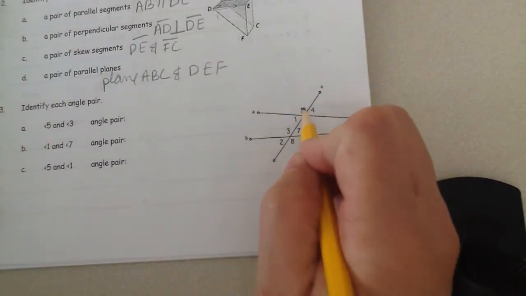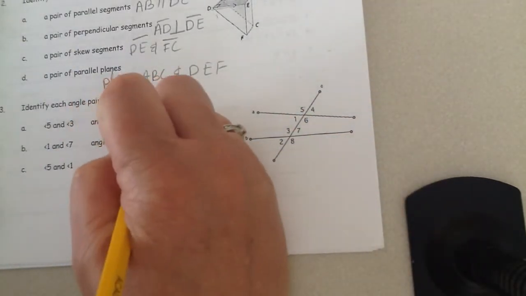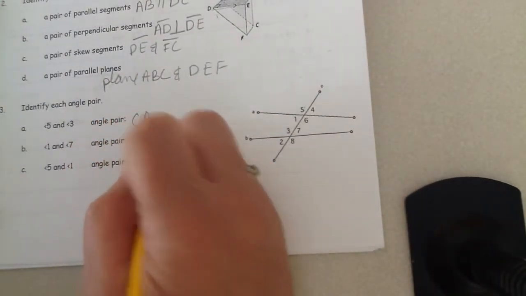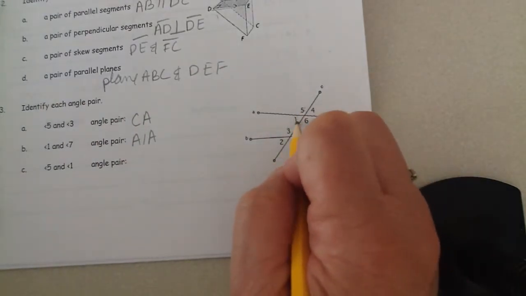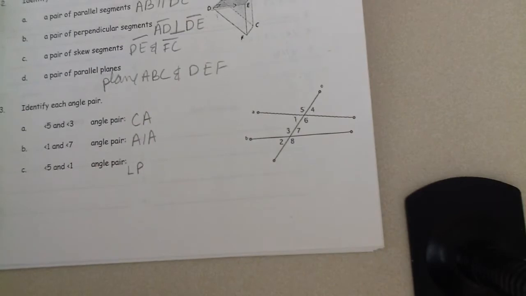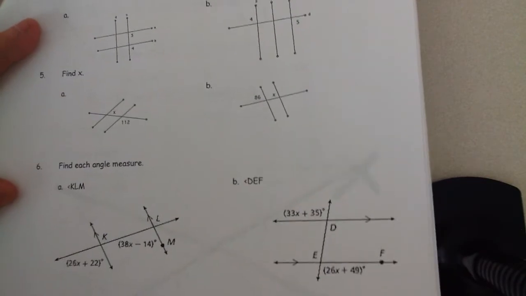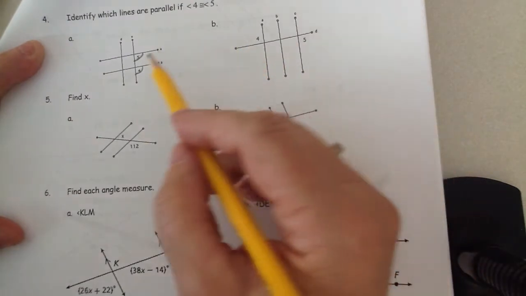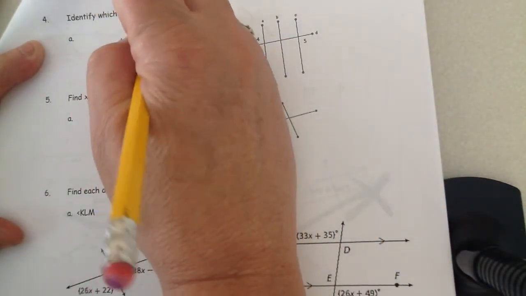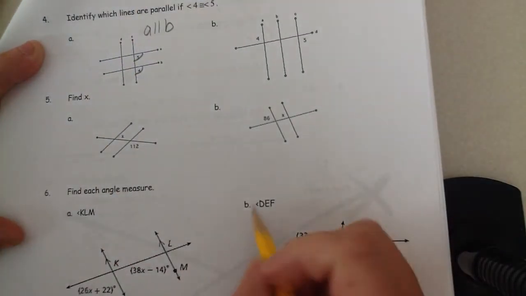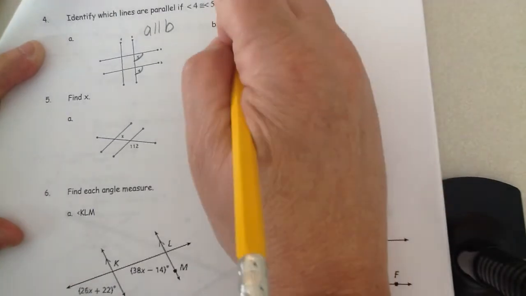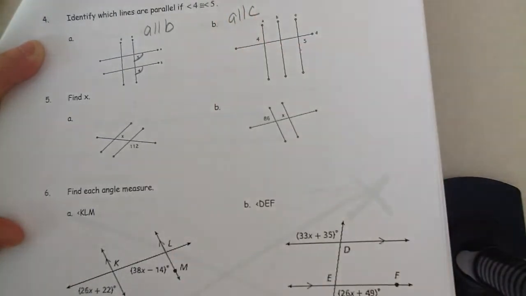Number 3, 5 and 3 are corresponding angles. 1 and 7 are alternate interior, and 5 and 1 are a linear pair. At the top of the next page, if 4 is congruent to 5, then we can say that A is parallel to B. And here, if 4 is congruent to 5, we can say that A is parallel to C.